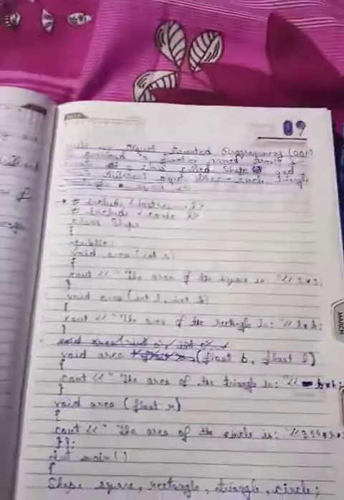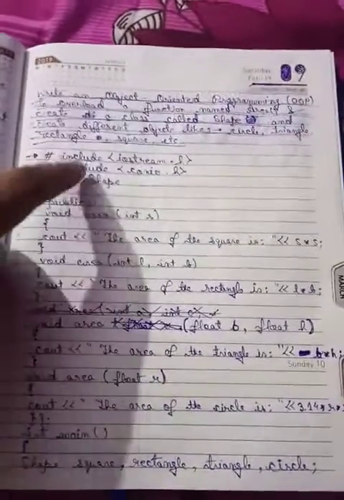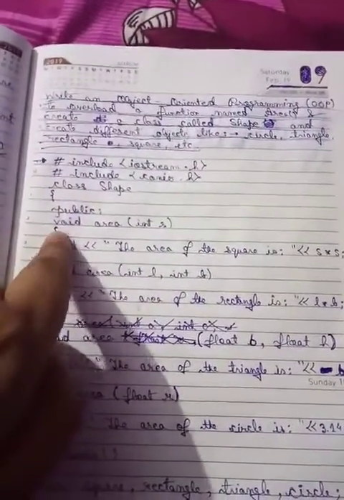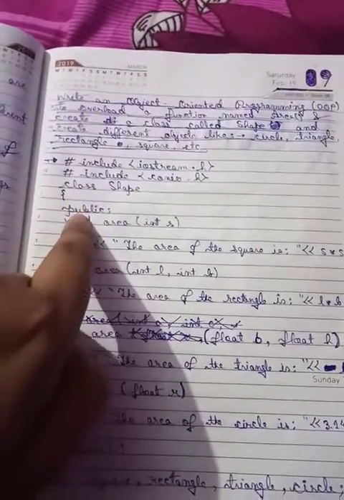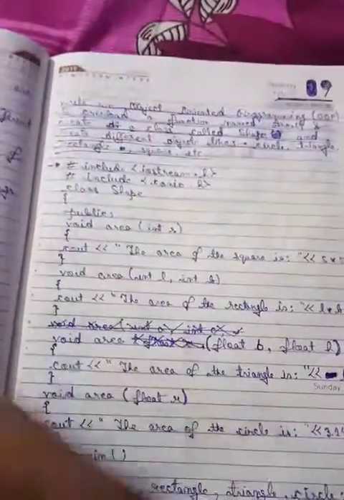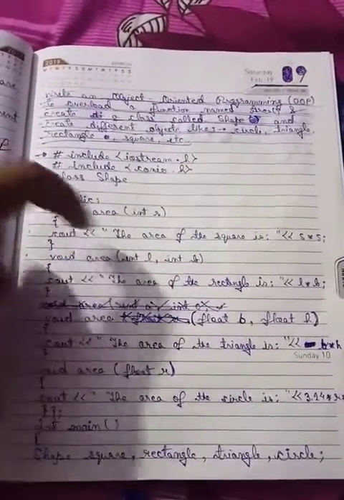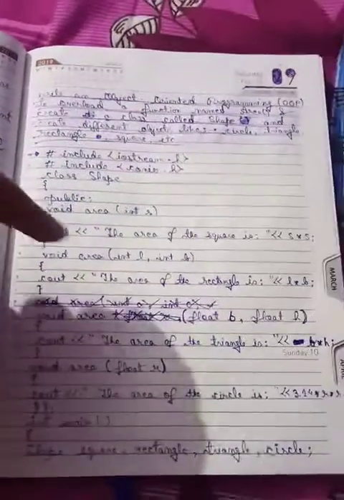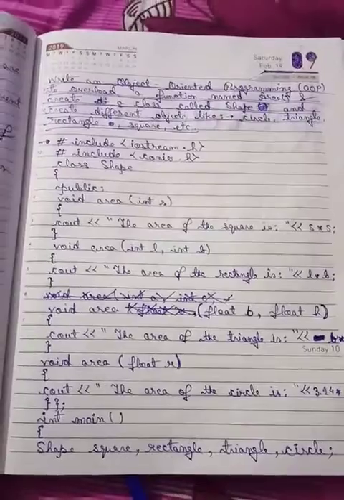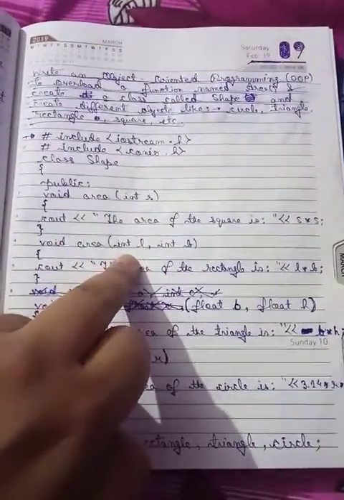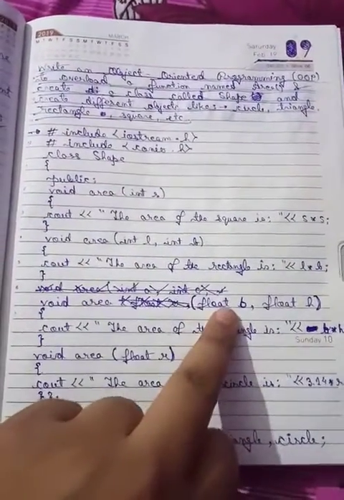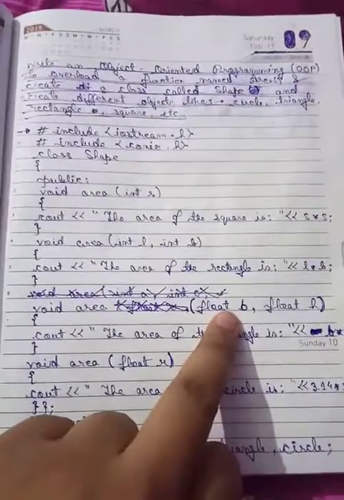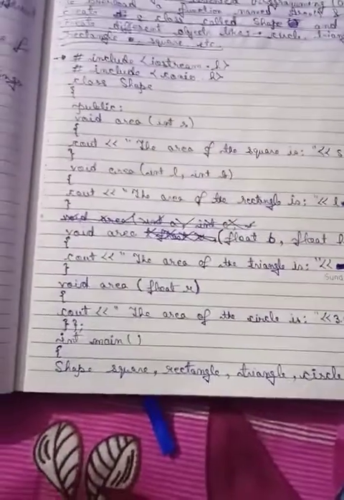Now let's move to the programming. See here, I have defined a class named shape. Now I am using the public access specifier so that we can access these functions from outside. Void area int s, the area of this square. Void area int l comma b, area of the rectangle. In this way I have overloaded a function. You can see the parameter list count is different here. I have used different data types, here float, here also float. Okay, now go to the main function.